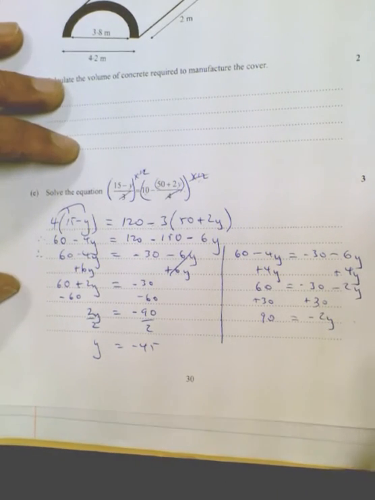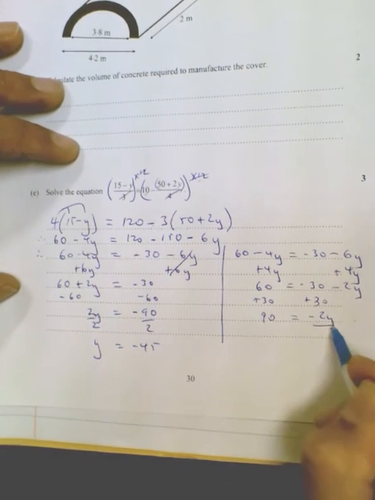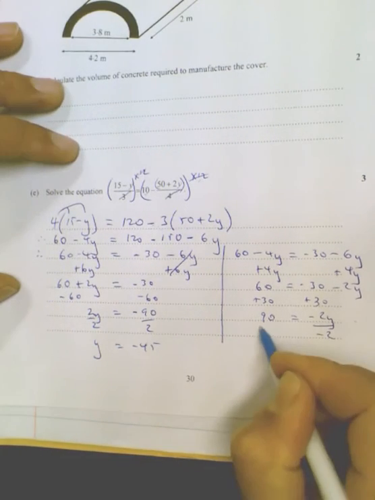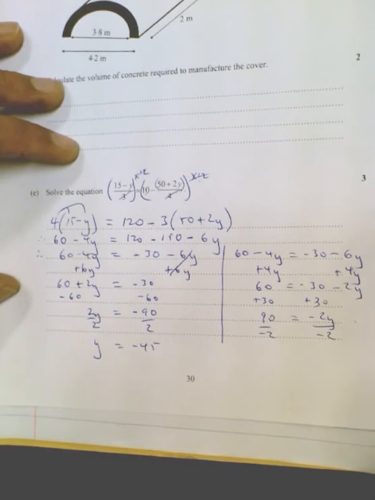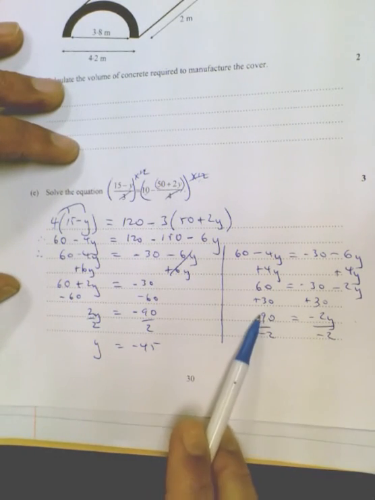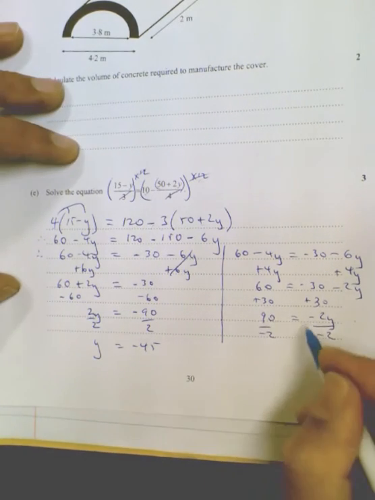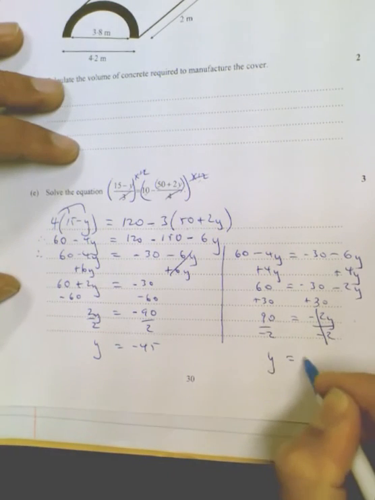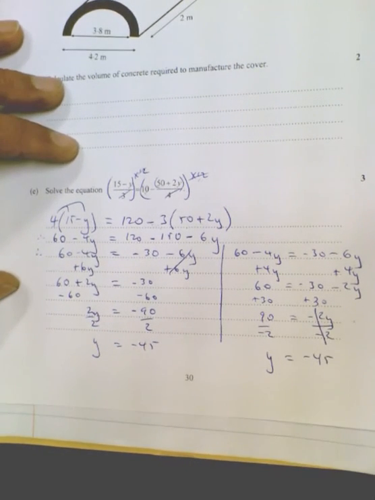negative 2y. And the only thing I need to remember here is I'm dividing by negative 2, not 2. And I've got to remember, once again, a positive divided by a negative makes a negative. So this cancels out here. So left with y equals negative 45. Okay, either way is fine. I just like to think about it in this way. It gives me something less to think about when I'm dividing at the end, but it doesn't matter.